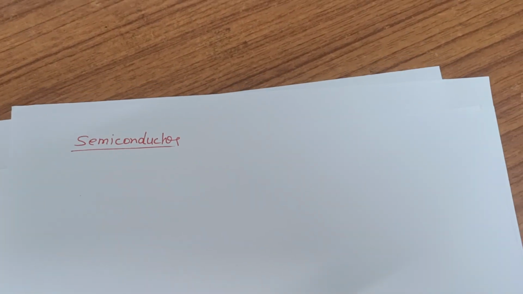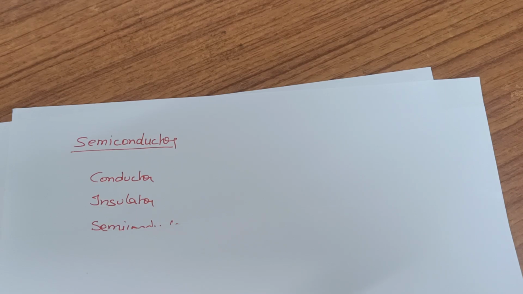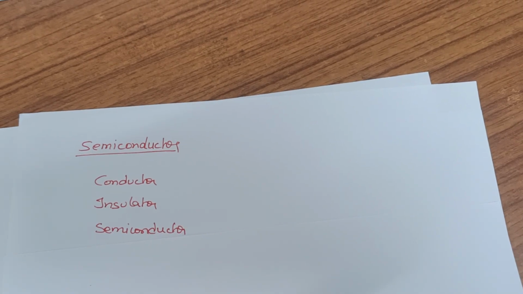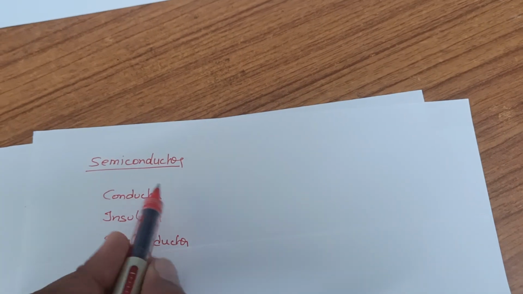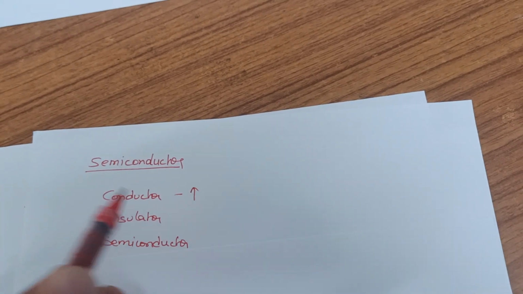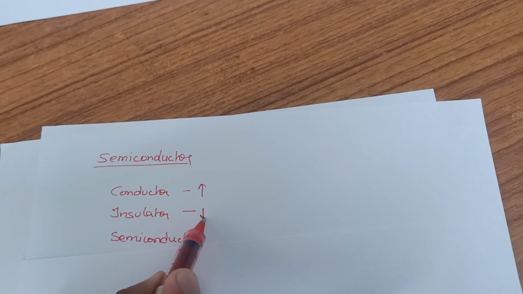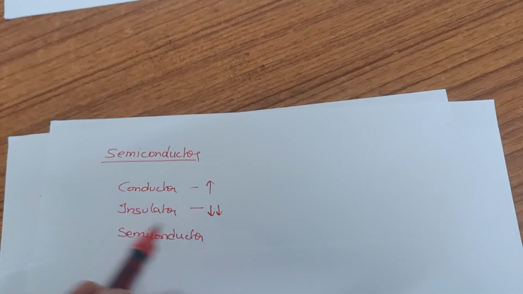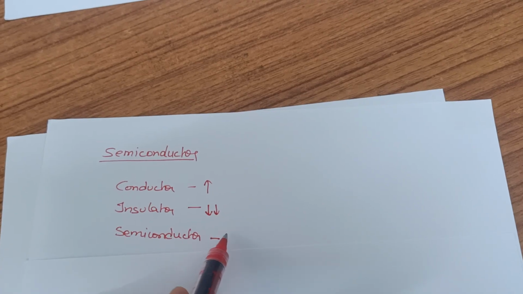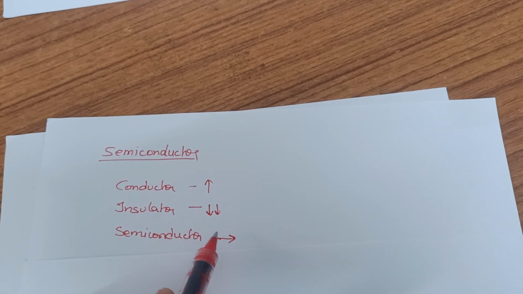So first of all, we will understand what a semiconductor is. A semiconductor is a material whose electrical conductivity lies between conductors and insulators. And we have to discuss what conductors, insulators, and semiconductors are. So let's compare. A conductor has high conductivity, and an insulator has very low conductivity, so there is no flow of electrons. And the semiconductor has a moderate level of conductivity.